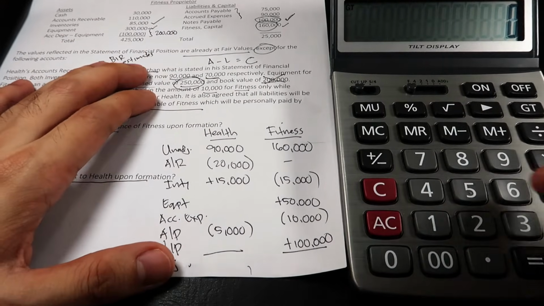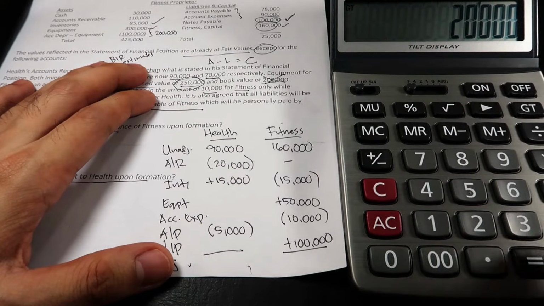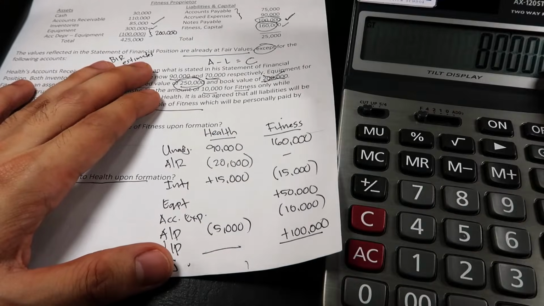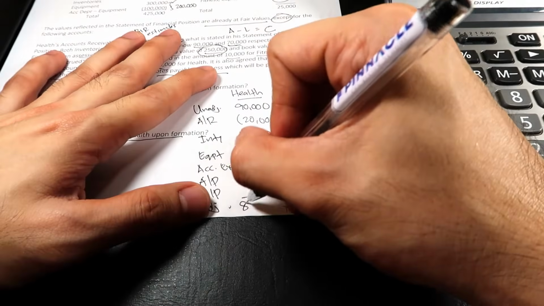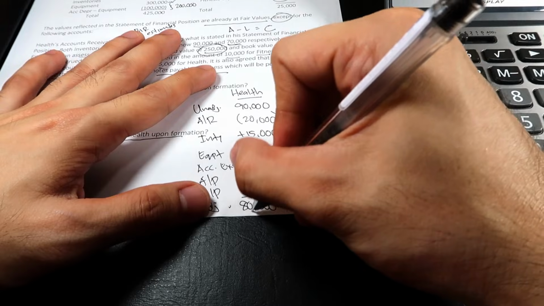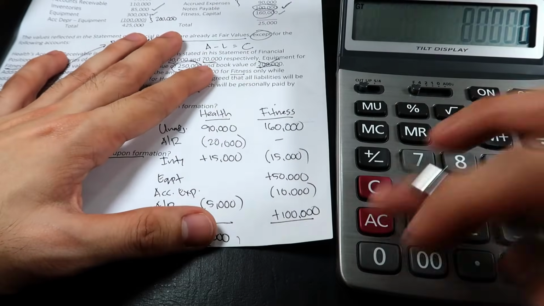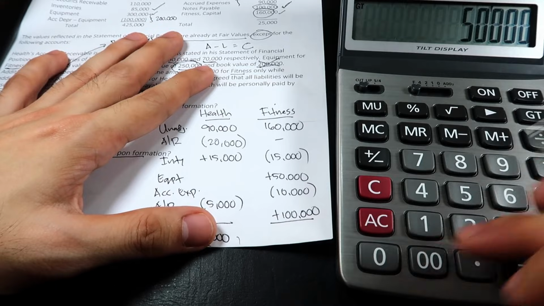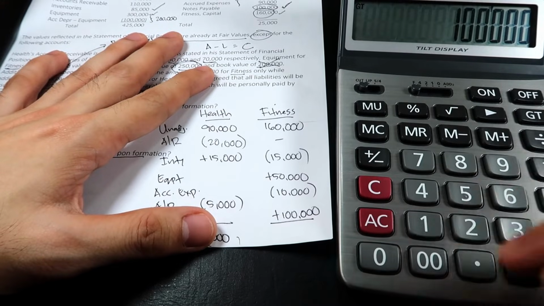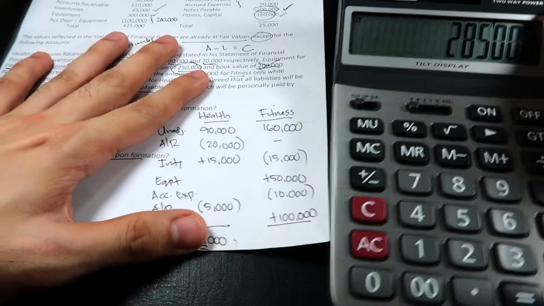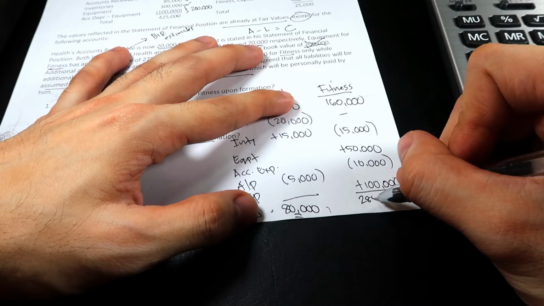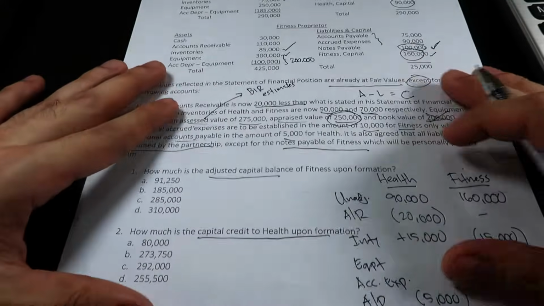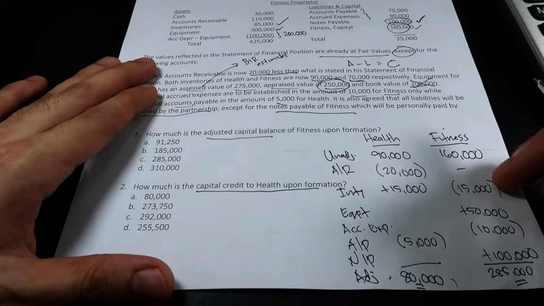Okay, let's start with partner health. 90,000 less 20,000 plus 15 minus 5,000, 80,000 for partner health. Okay, 80,000. And then partner fitness, 160,000 less 15,000 plus 50,000 minus 10 plus 100,000, 285,000. Okay, these are the adjusted balances of the capital balances of the partners.